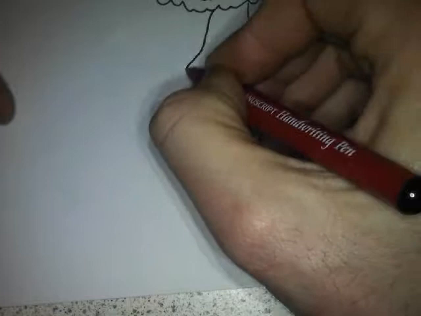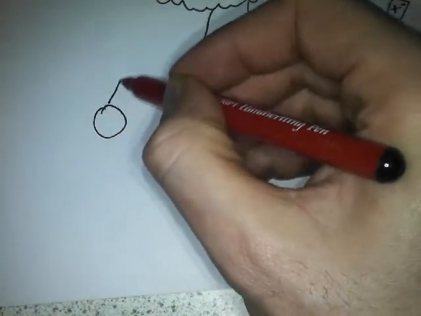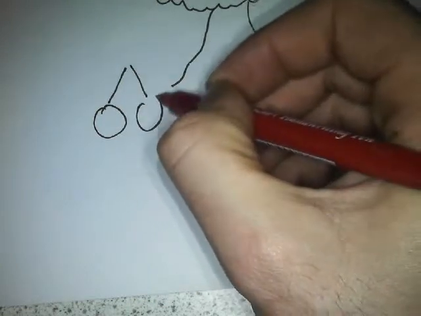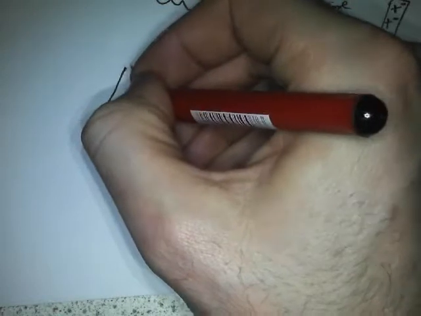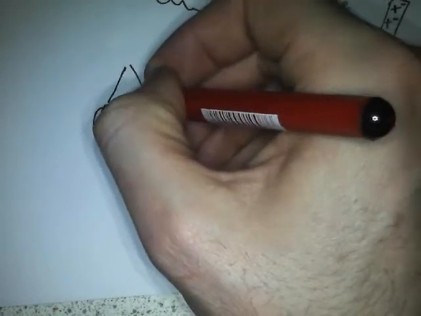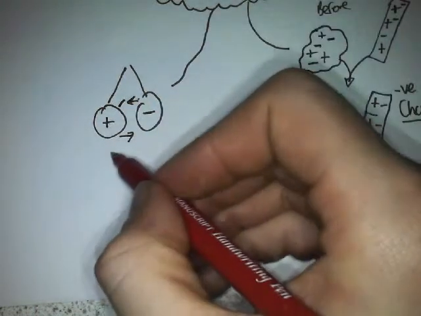So let's draw another little diagram to understand what's going on. If you have positive, negative, they are going to go towards each other. That's going to go that way. That's going to go that way. They attract.